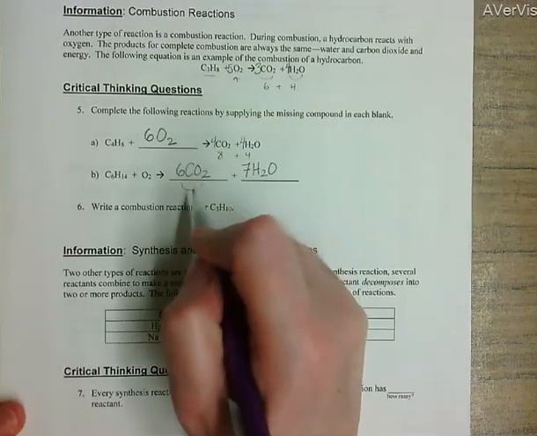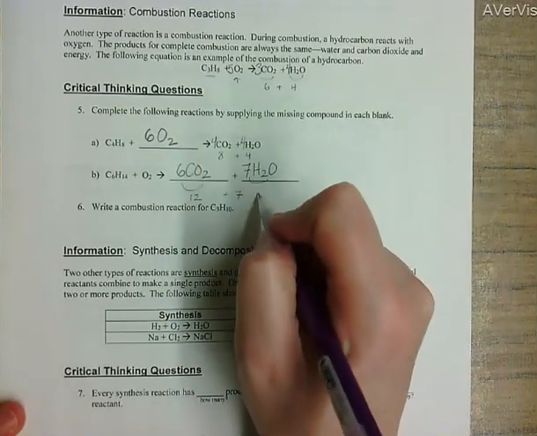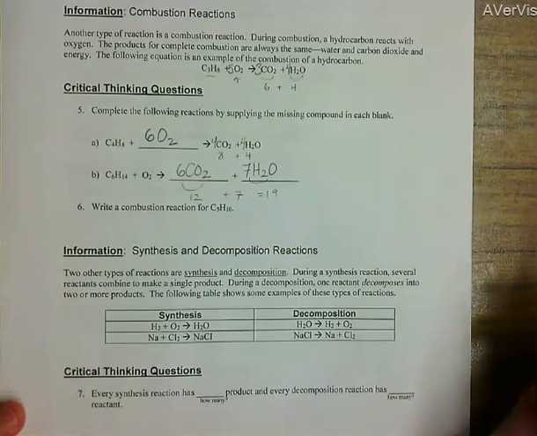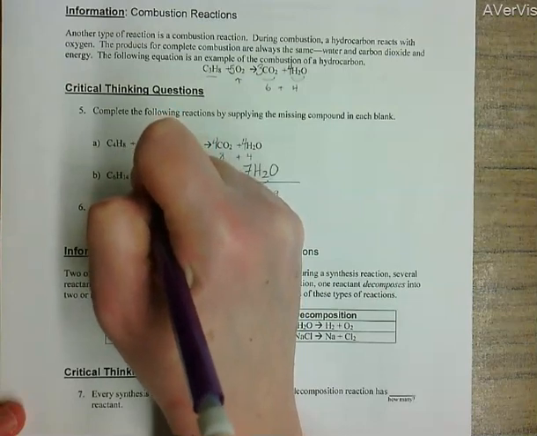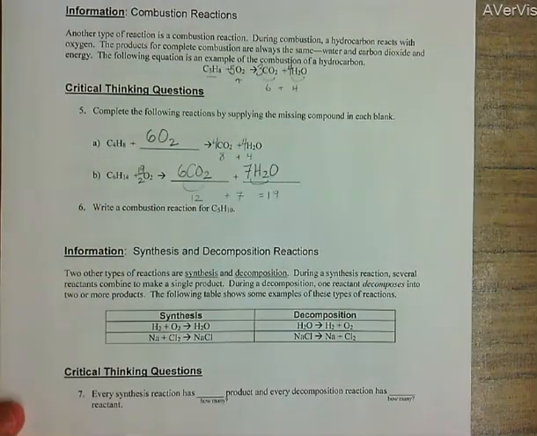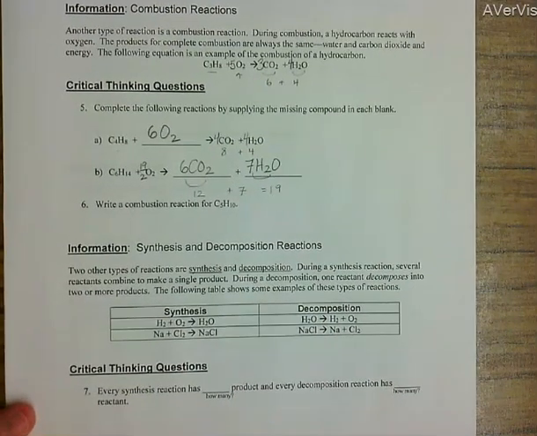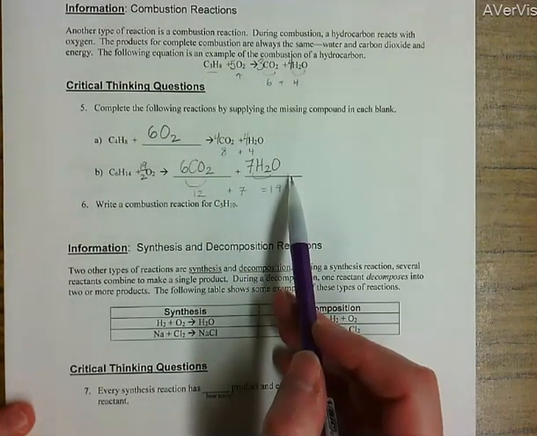So here we have 6 times 2, which is 12, plus 7, which is 19. And we can't get an odd number with a 2. So here's a trick, and we're going to talk about this in our notes too. We're going to take that odd number we need and put it over 2. Now, we can't have a coefficient that's a fraction. So how do we get rid of that 2? We're going to take every coefficient in the equation and multiply it by 2.